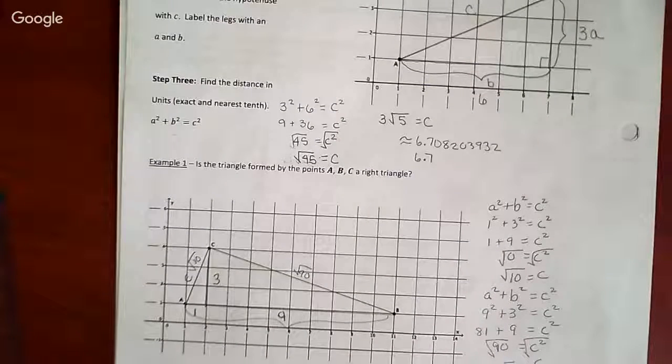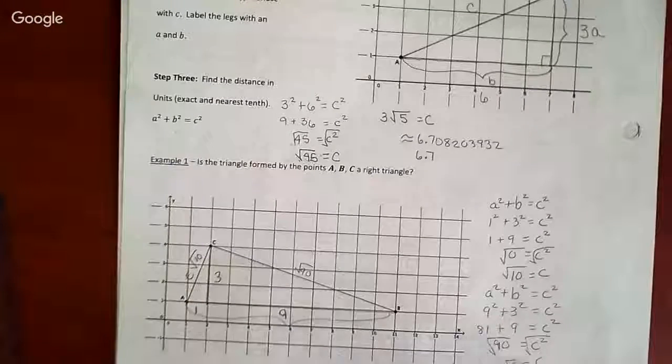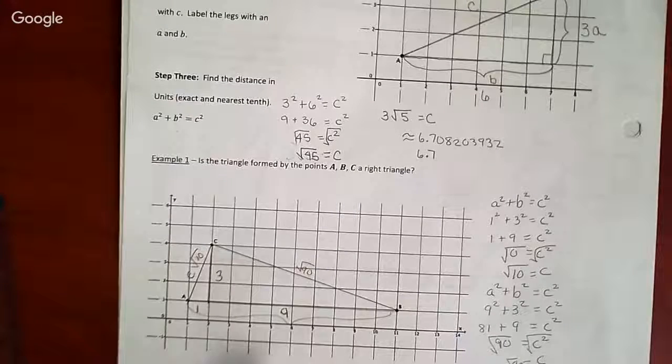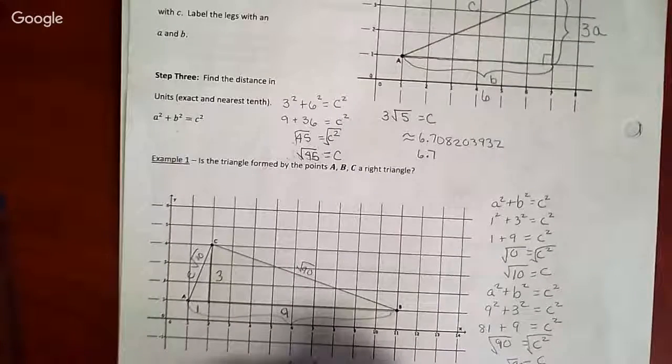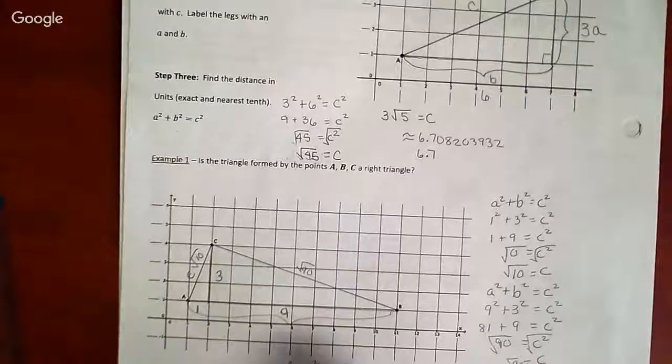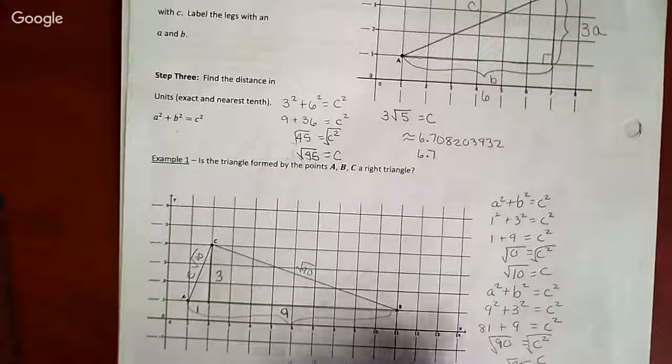So now what we need to do is see if we have a right triangle. We need to find whether A squared plus B squared equals C squared. So now I have the square root of 10 plus the square root of 90, and does that equal 10 squared?